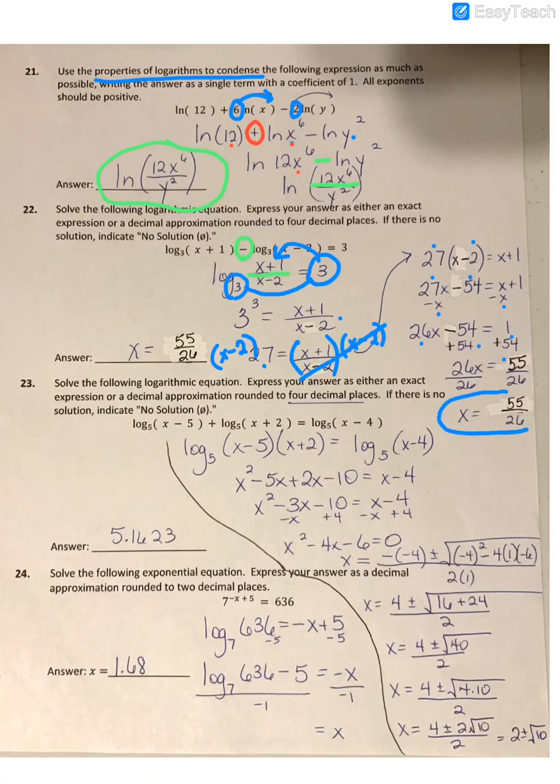Now, with log equations, you do have to make sure you at least visually check that your answer does not cause you to take the log of a negative number. And you can look at it in terms of a decimal if you want. 55 divided by 26 is a little bit bigger than 2, so it'll be okay because when you subtract 2, it'll still be positive. But if you ever had a case where plugging it back in creates a negative, like we'll see in just a minute, you have to throw that particular solution out.